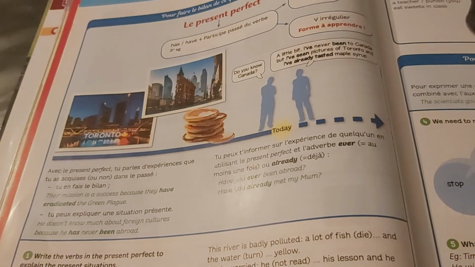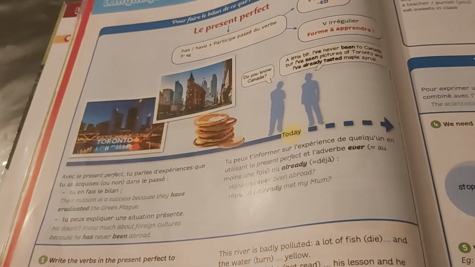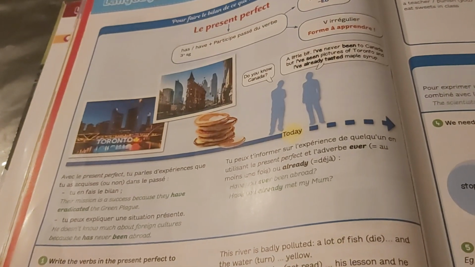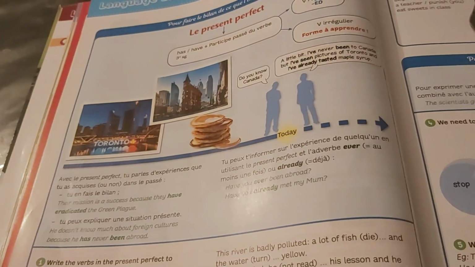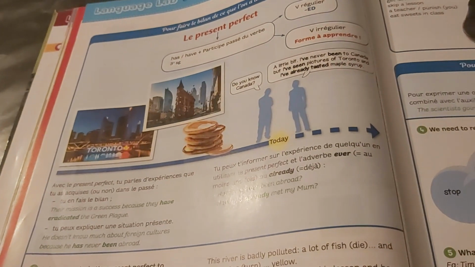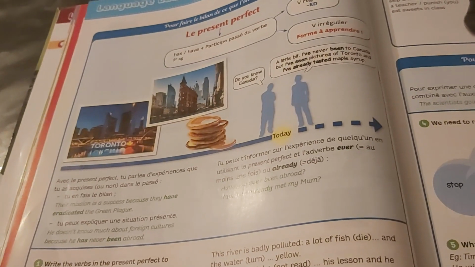Ils ont vécu en Allemagne. Okay, so they have lived. Donc ils ont vécu déjà. Donc ils ont les expériences comme ça. Donc on parle des expériences que quelqu'un a acquis, voilà, dans le passé.